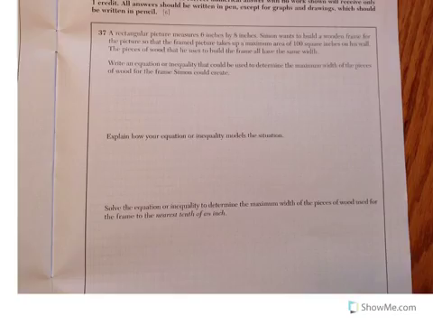37. A rectangular picture measures 6 inches by 8 inches. Simon wants to build a wooden frame for the picture so that the framed picture takes up a maximum area of 100 square inches on his wall. The pieces of wood that he uses to build the frame all have the same width. Write an equation or an inequality that could be used to determine the maximum width of the pieces of wood for the frame that Simon could create. Well, an equation deals with an equal sign, and an inequality deals with less than, greater than, less than or equal to, or greater than or equal to. Since it says one or the other, you can choose which one you want to do. I'm going to choose to do an equation.